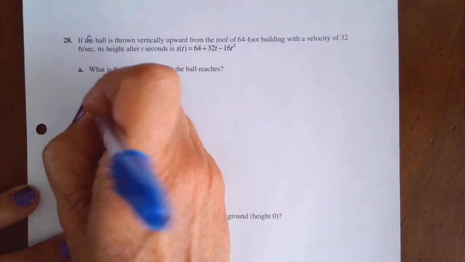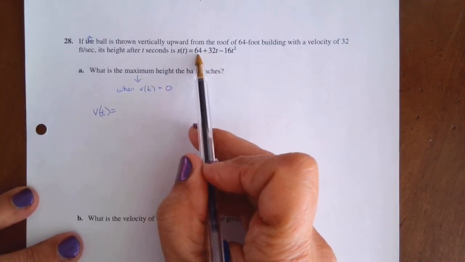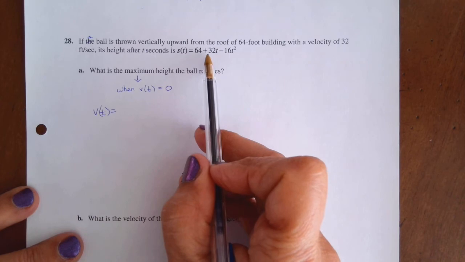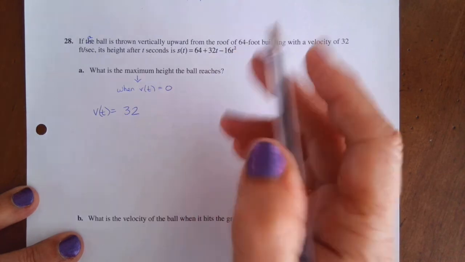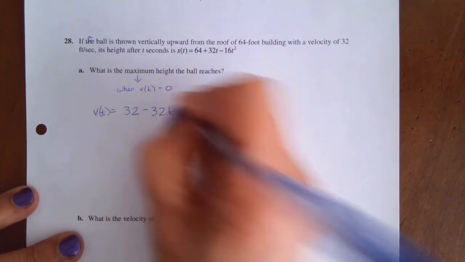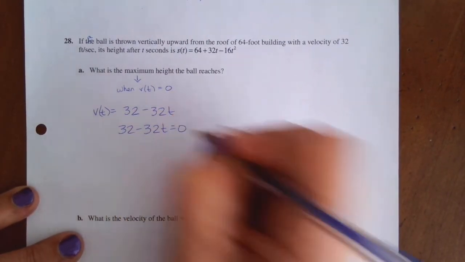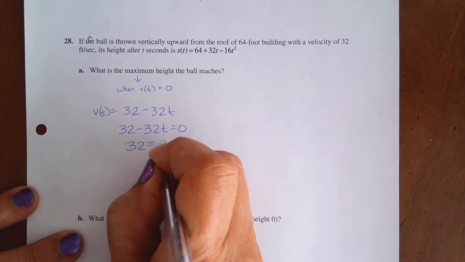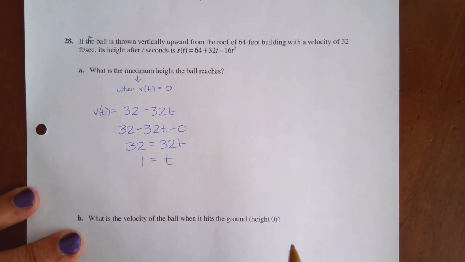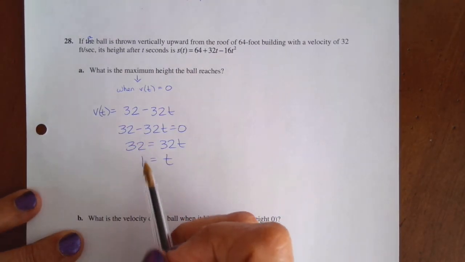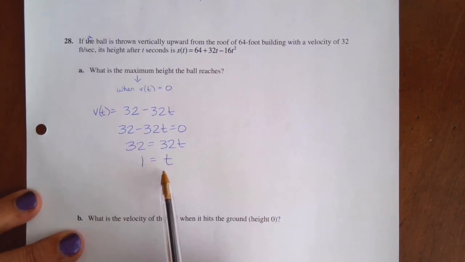So we're going to find the velocity function. Okay, so that would be constant, so derivative of that is 0. Derivative of 32t is 32, and the derivative of negative 16t squared, multiply, negative 32t. Set that equal to 0 and solve. So I'm going to move the 32t over to the other side to make it positive. Divide by 32, I get t is 1. Okay? Now, that's not my answer because it says what is the maximum height? This is the time. Okay?